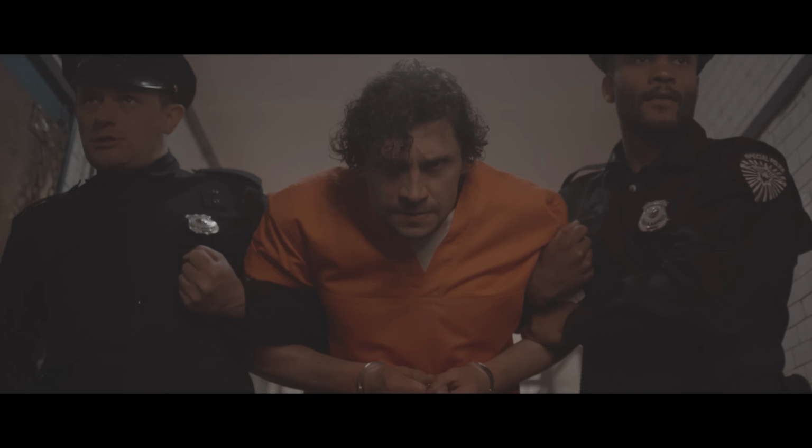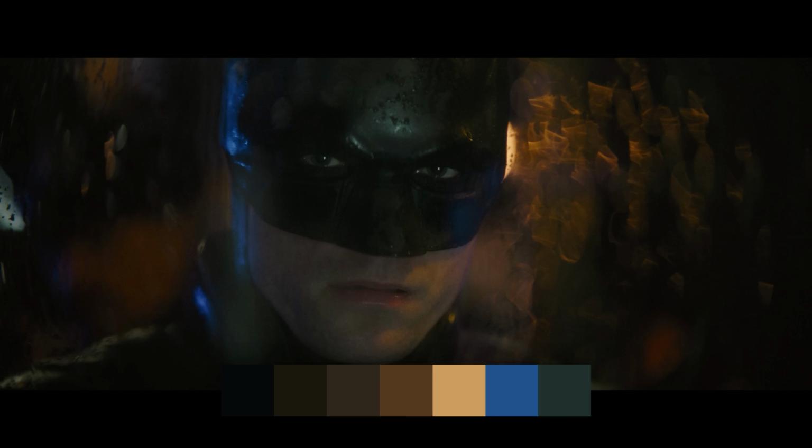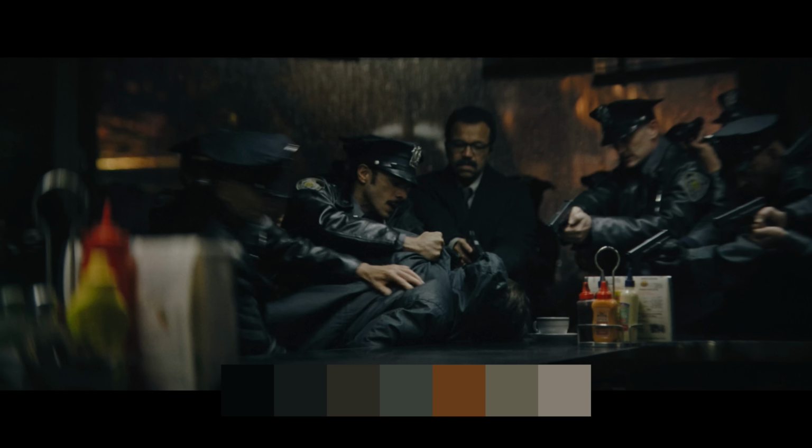But now let's see how we can replicate this look as faithfully as possible in DaVinci Resolve. For this first scene, we have a clip shot in log with an Arri Alexa Mini, a scene that goes from very light to very dark. And here we have our reference image that has the look that we're going to try to recreate.